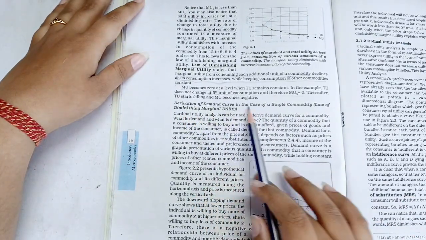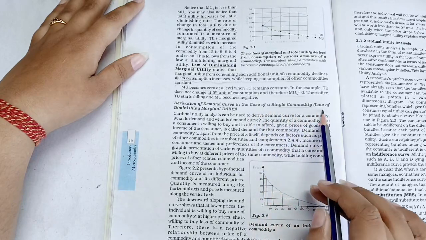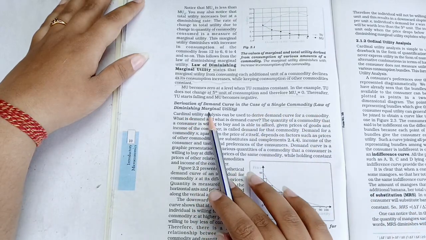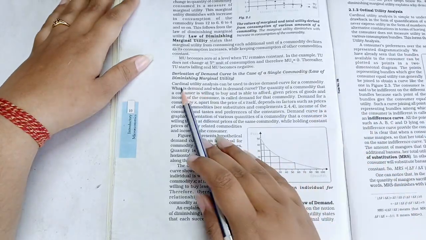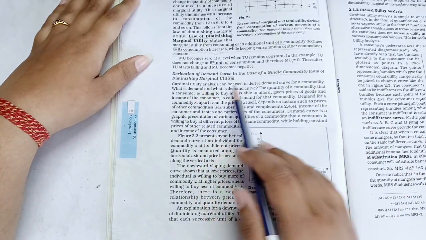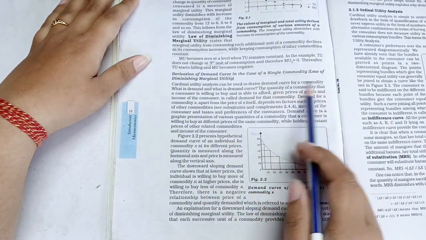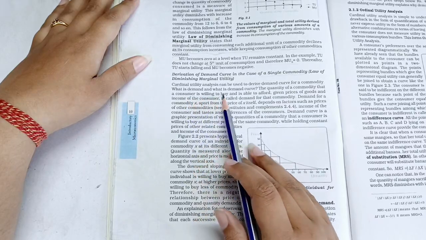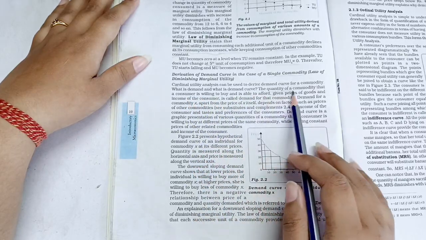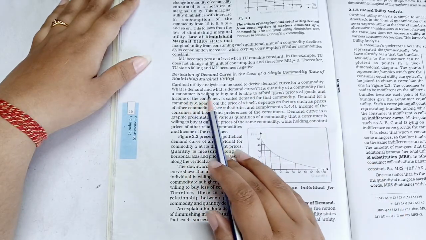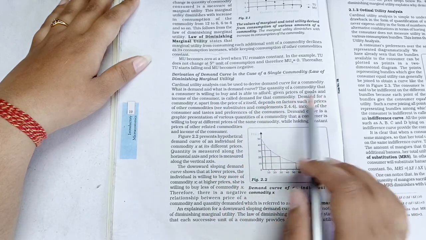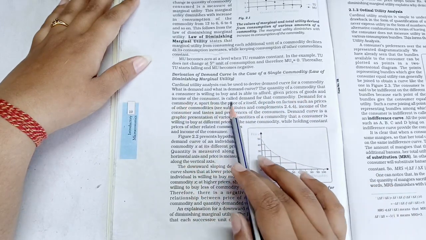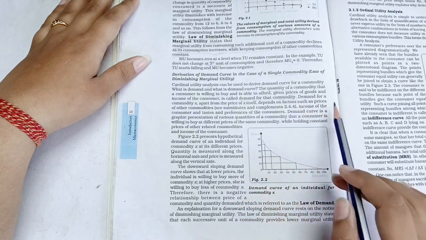Derivation of demand curve in the case of a single commodity. Law of diminishing marginal utility. Cardinal utility analysis can be used to derive the demand curve for a commodity. What is demand and what is demand curve? The quantity of a commodity that a consumer is willing to buy and is able to afford, given prices of goods and income of the consumer, is called demand for that commodity.